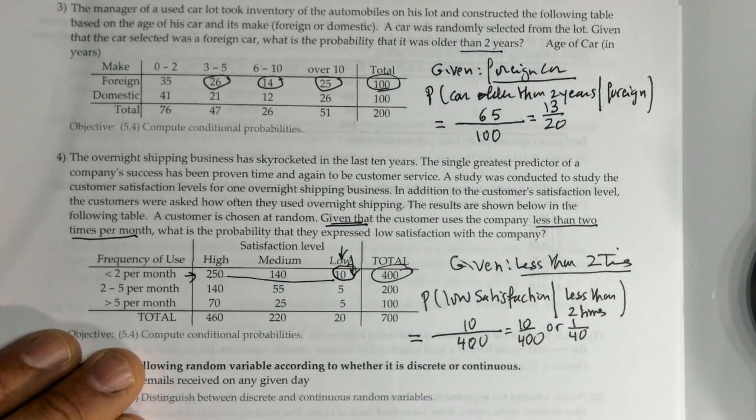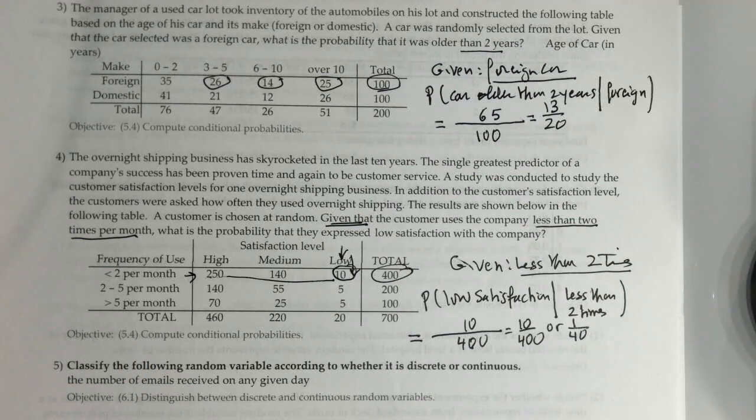Okay, so that concludes the chapter 5 review. That's all I want you to know in chapter 5. Very basic definitions and questions.